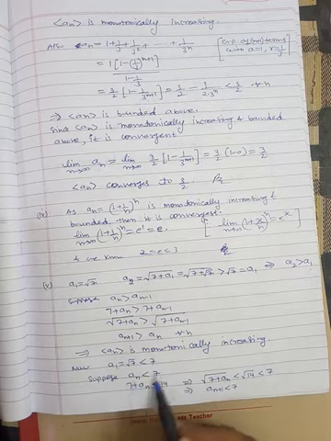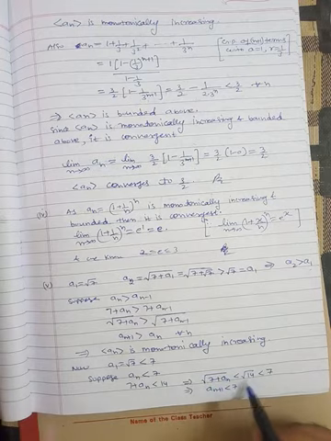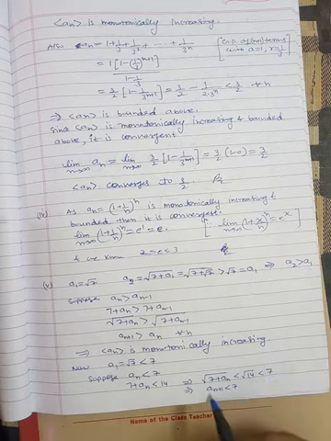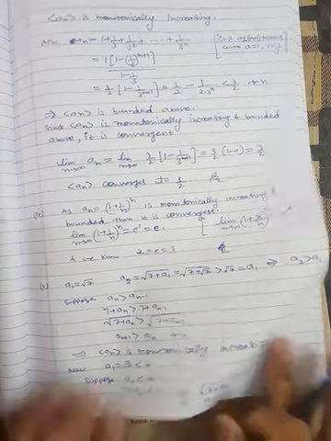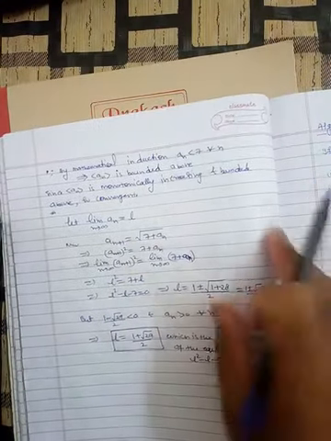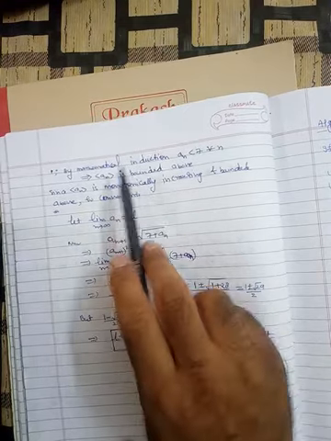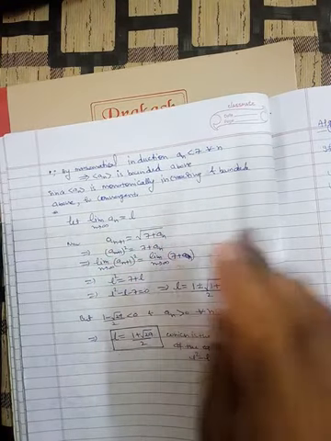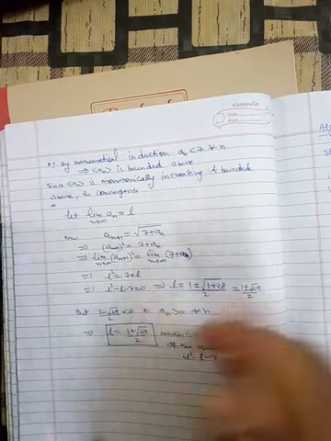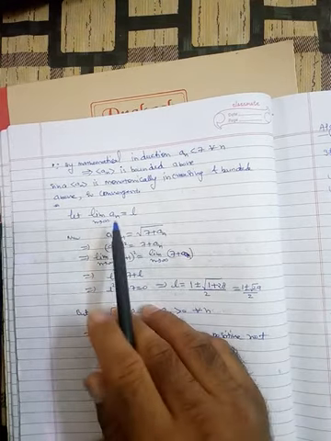Adding 7 to both sides, 7 plus a_n is less than 14. Now taking the square root, the square root of 7 plus a_n is less than the square root of 14, and we know that the square root of 14 is also less than 7. That's why a_(n+1) is less than 7, and hence we can say that a_n is always less than 7 with the help of mathematical induction. So bounded above. Now we have proved that the sequence is monotonically increasing and bounded above by 7. That's why it converges.